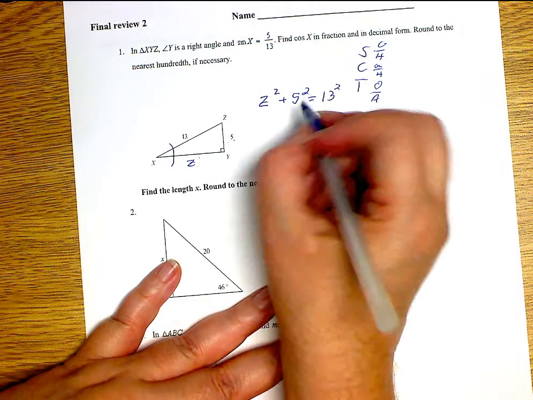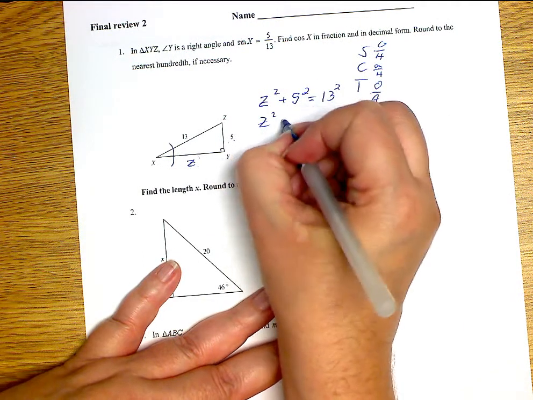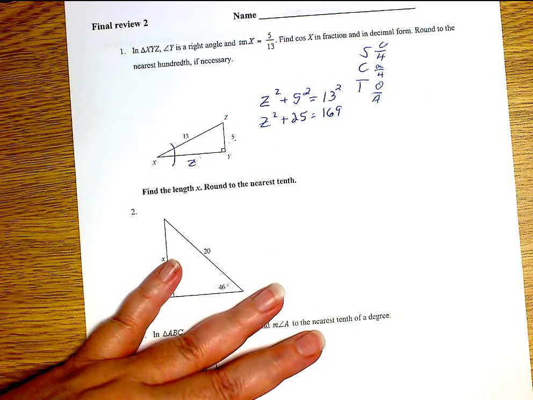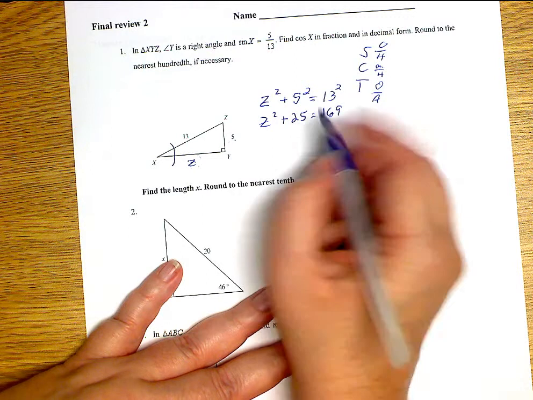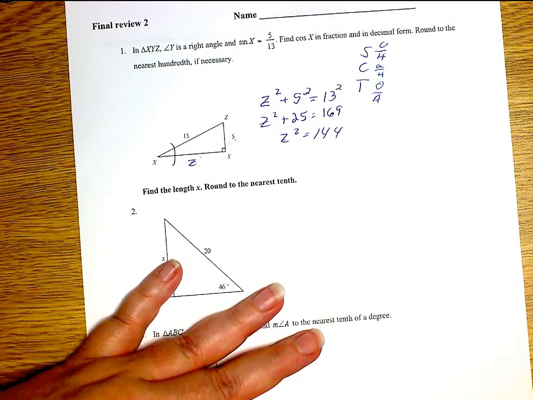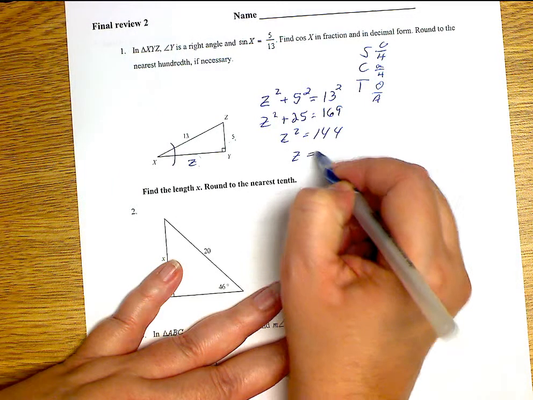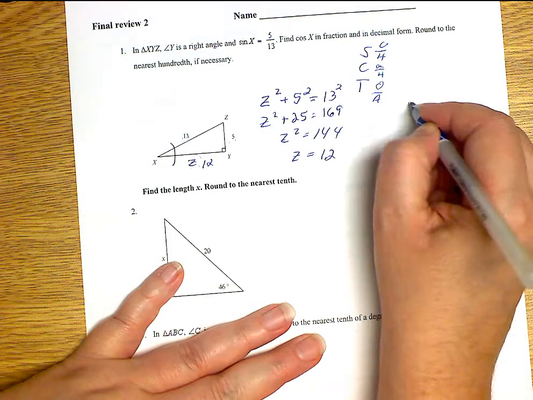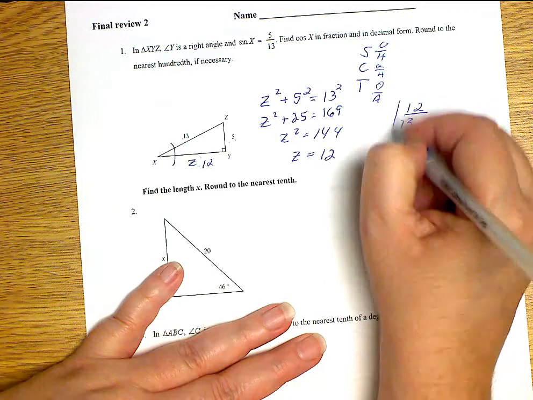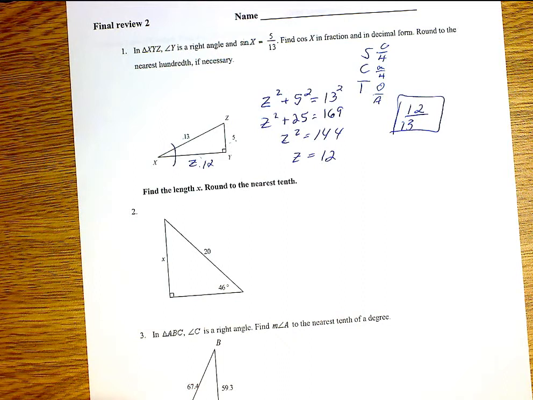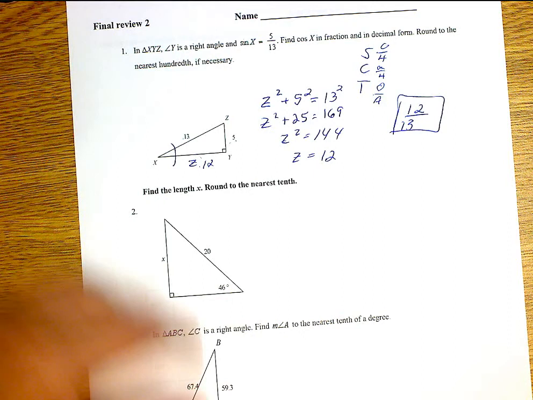I then square these out, so I have z squared plus 25 is equal to 169. Subtract my 25 and square root both sides, so z is 12. So this now is 12, so the cosine is 12 over 13. Questions? Hopefully bringing back memories.